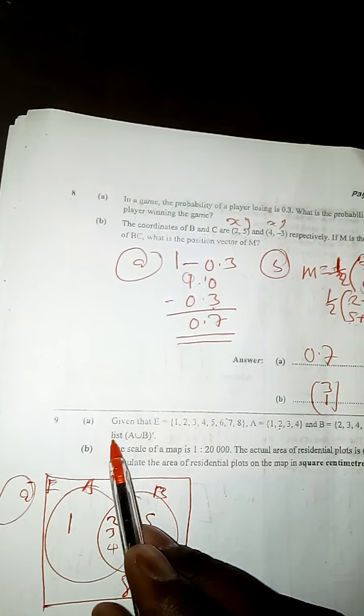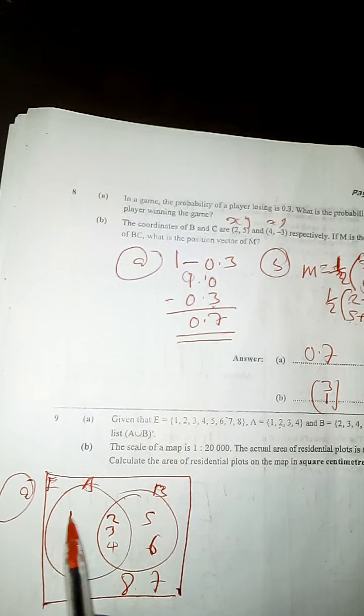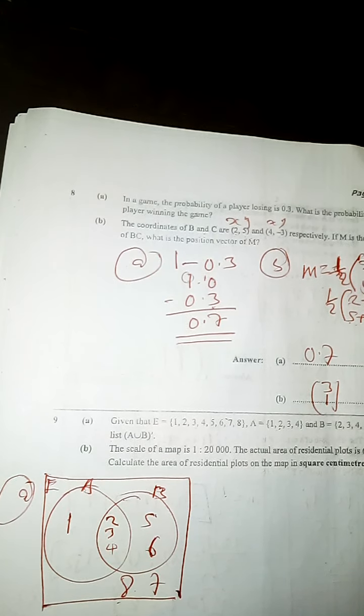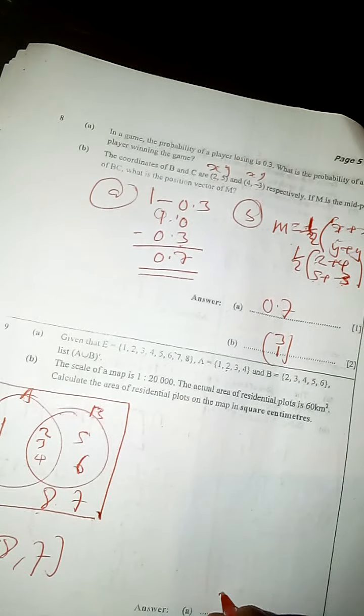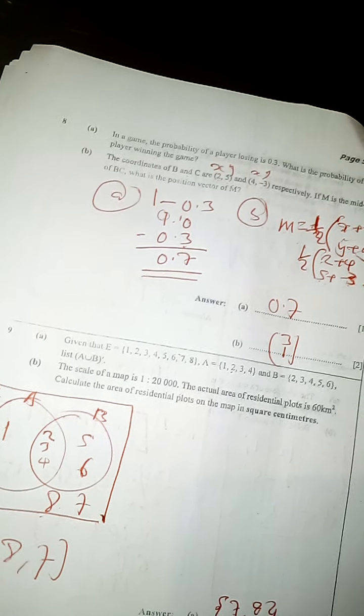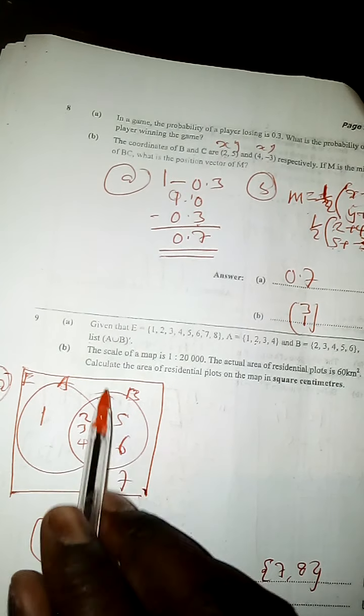Then the question says, list A union B complement, which means elements not in A or B. So we have 8 and 7. So the answer here is 7, 8. Yes, 7 and 8. You're done. Then this one.